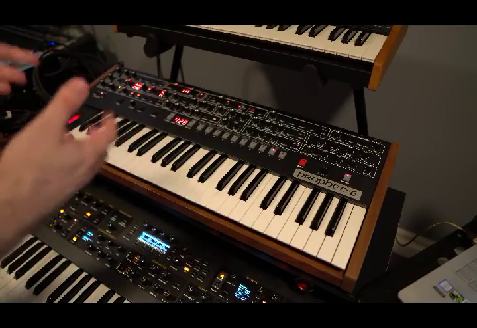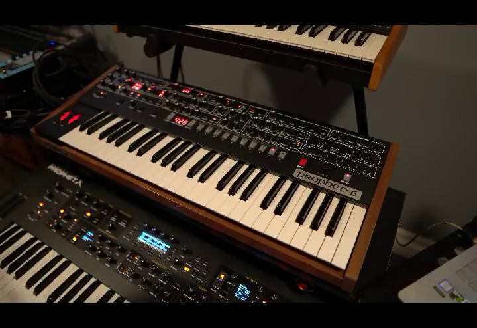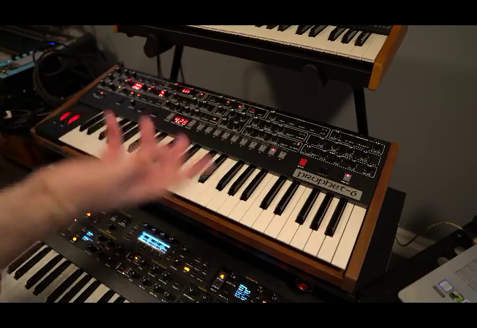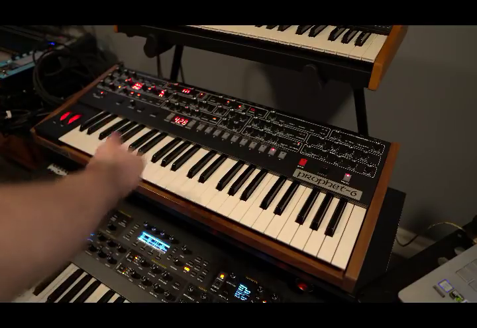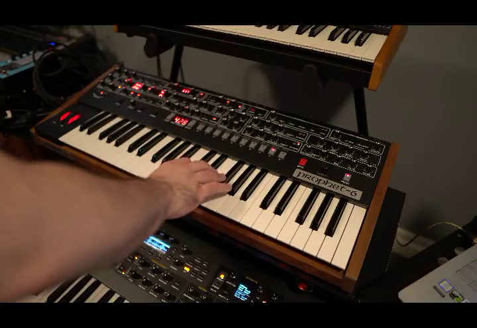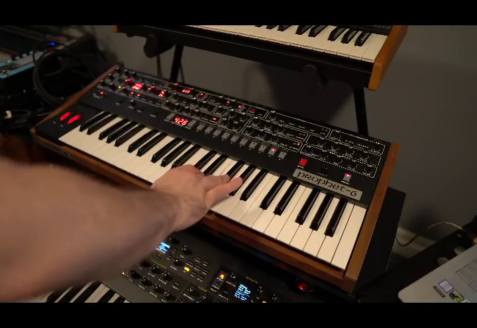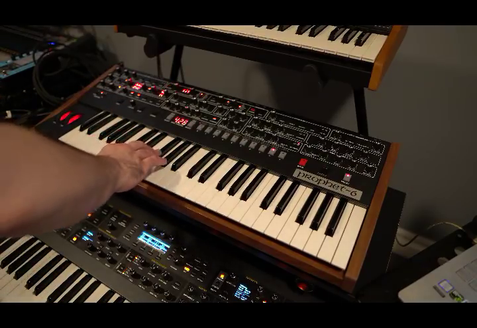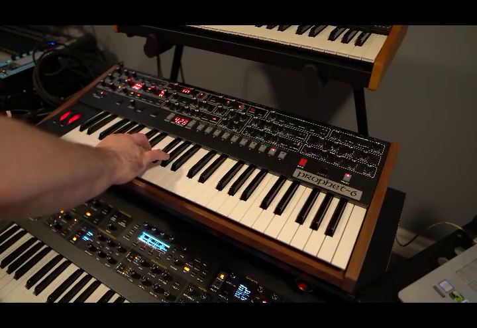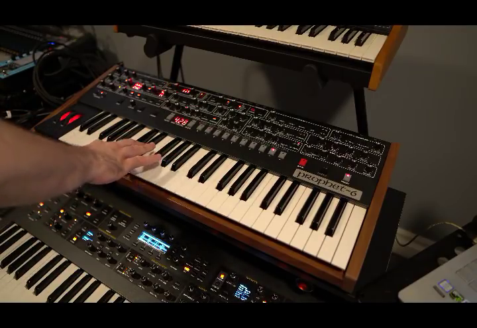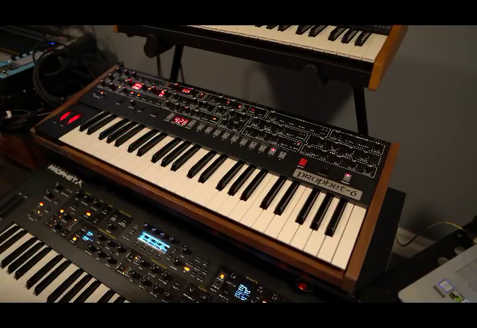And the Prophet 5 in that score was more used as brass to complement the strings, but this patch, which is like a fifth brass patch, yeah, he definitely did a riff like that in the Evil Dead, I remember. Something like that.